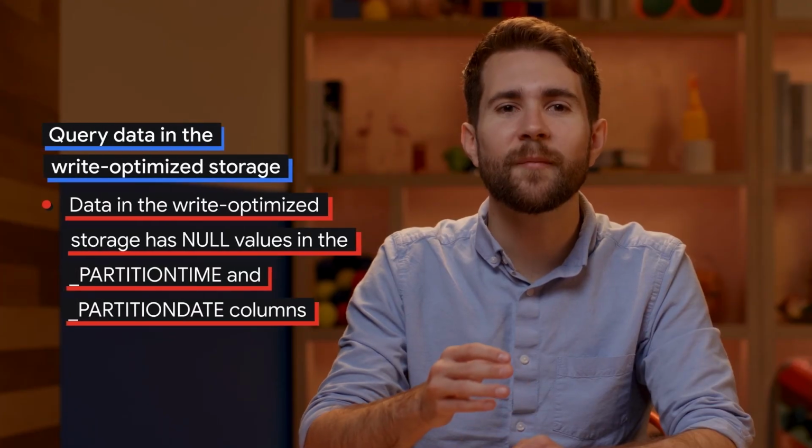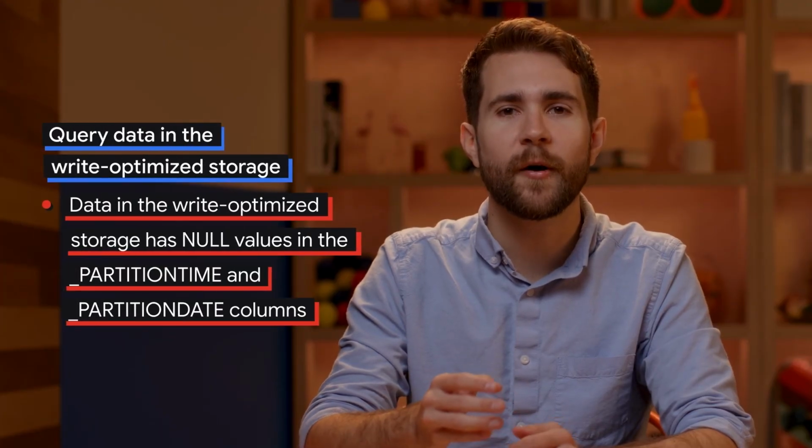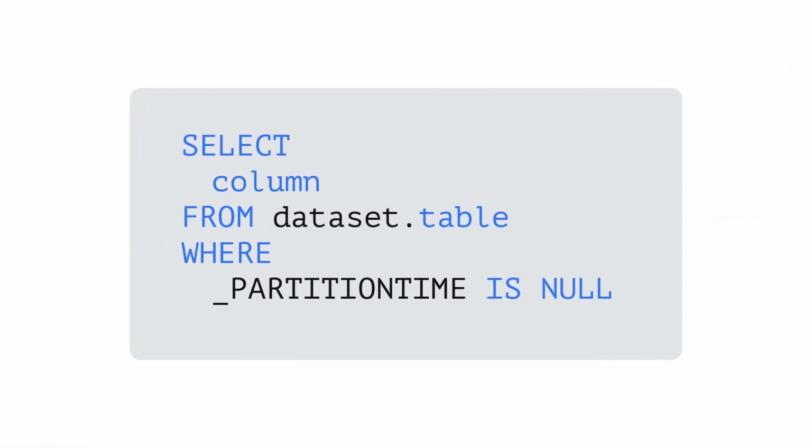Data that is being sent to BigQuery in near real time is written to write-optimized storage before being moved to its assigned partition. The data is temporarily stored in a partition called unpartitioned, and you can query data in this temporary unpartitioned partition. Data in the write-optimized storage has null values in the partition time and partition date columns. Okay, now to query data in the unpartitioned partition, use the partition time pseudo column with the null value.